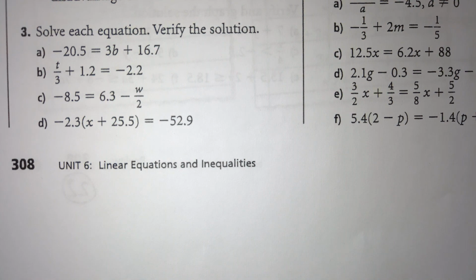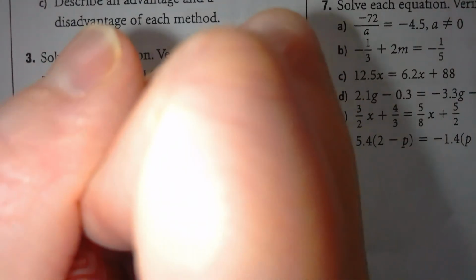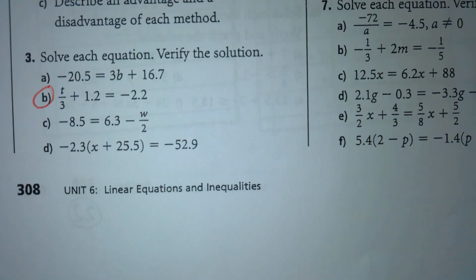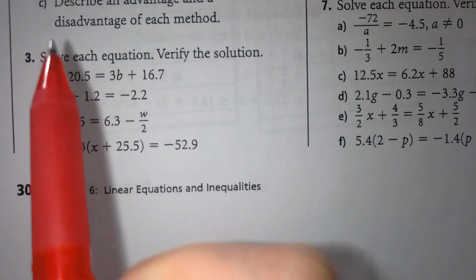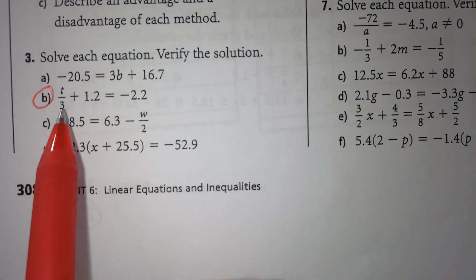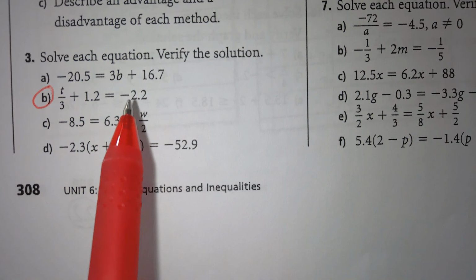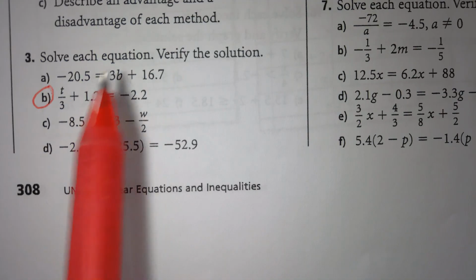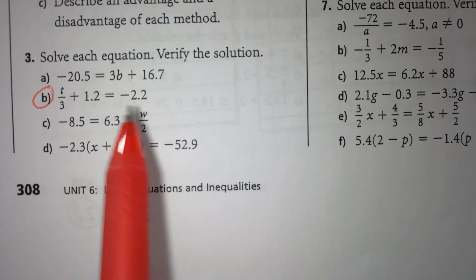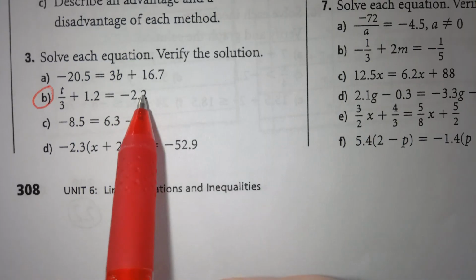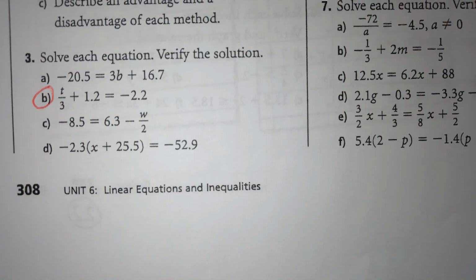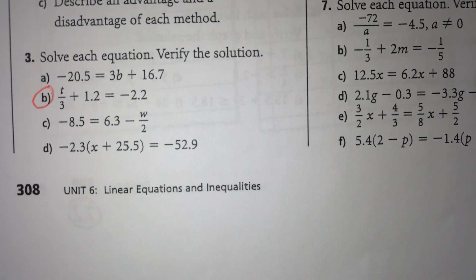Okay, so this was page 21. I'm just picking and choosing. Let's say, for example, I choose to take up 3b. Now, I have a denominator. One way to do it is, as we said, we can multiply everything by 3 to get rid of our denominator. Or we can just go ahead and do the undoing. So subtract the 1.2 and then times by 3. Both methods will work. Both methods work the same way.